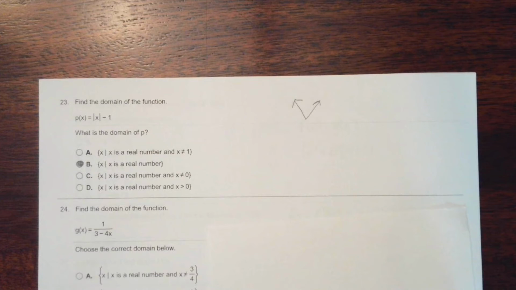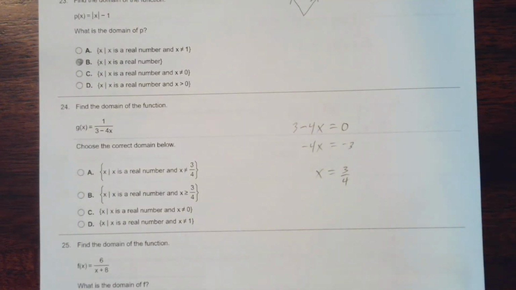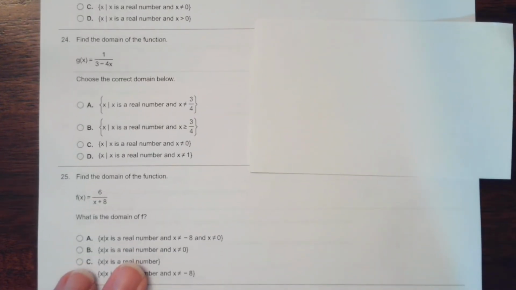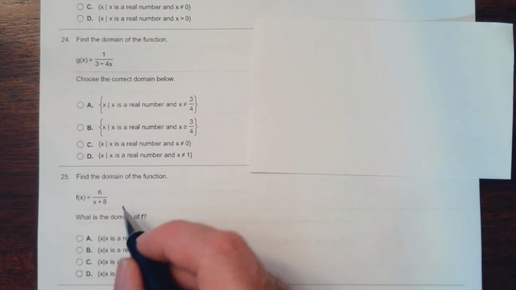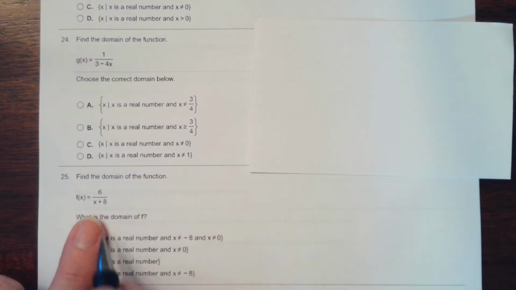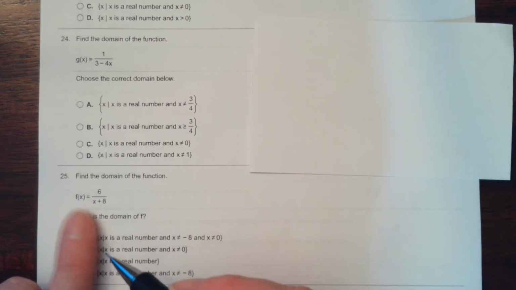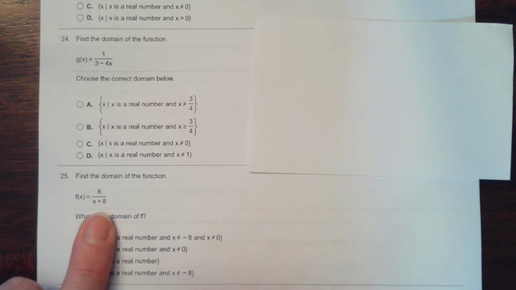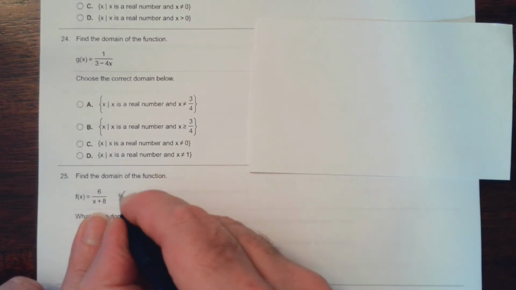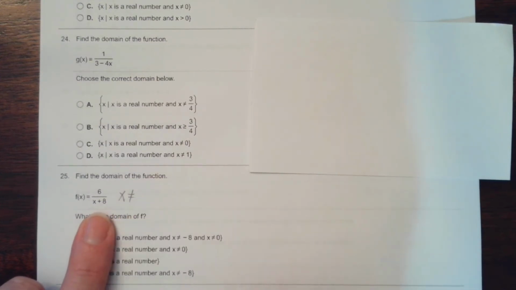24. Okay, so 24 and 25 are the ones we're going to look at next. Let's go to 25 first, because it's just a little bit easier. So notice, in this case, remember the domain includes all values of x that we can plug into this function, and our output is a real number. Well, there's one value that we can't plug into this function because it makes us undefined. What can x not be?